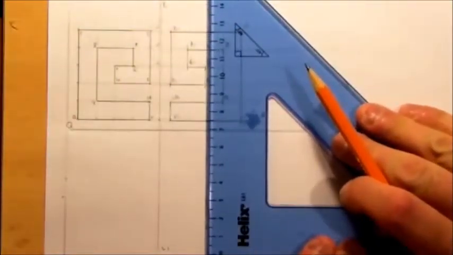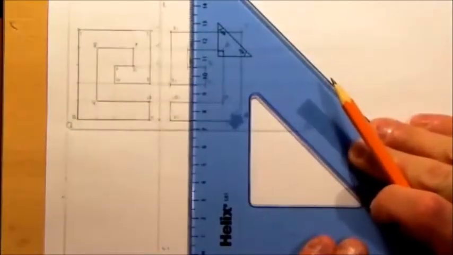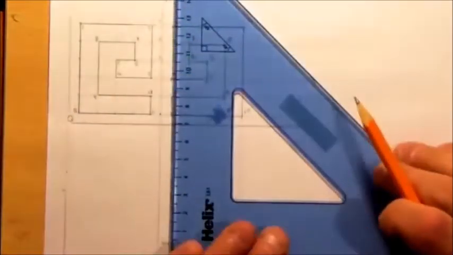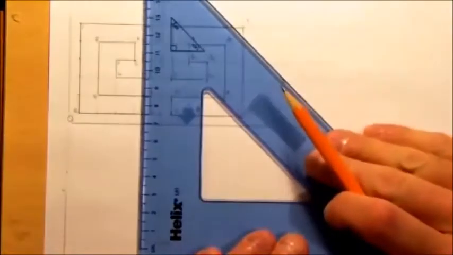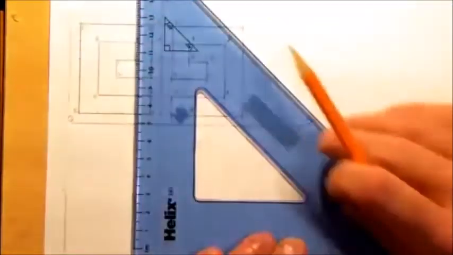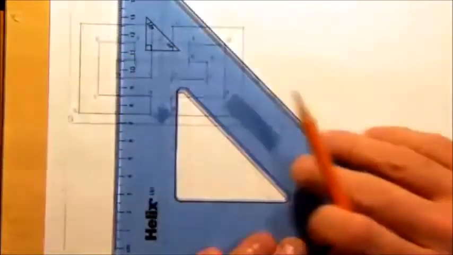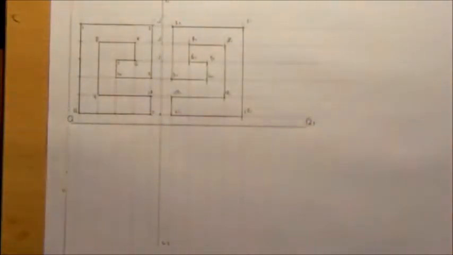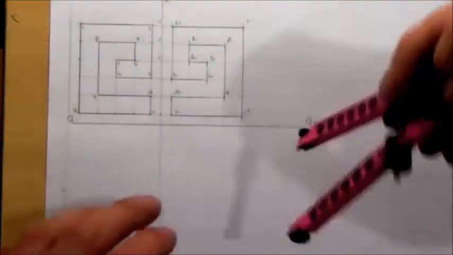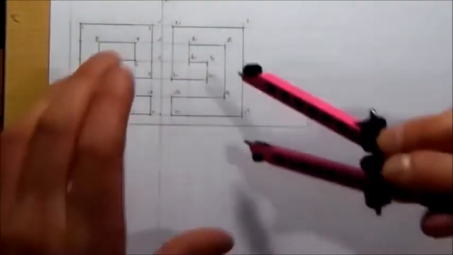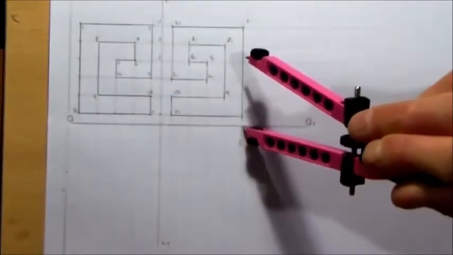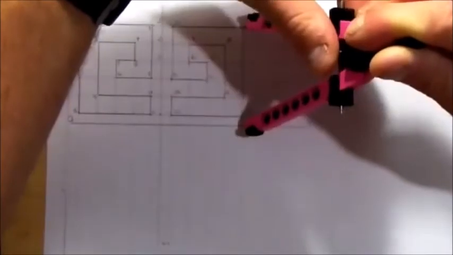Now we had 12 points the last time. Now we're going to have double it, obviously, because we've doubled up the image already. So our 12 points have become 24. So we have a lot of work to do. These are construction lines, so they're light. I'm not pushing on the pencil much at all. Every single point from the axis, which is now QQ1, back up to number 1.